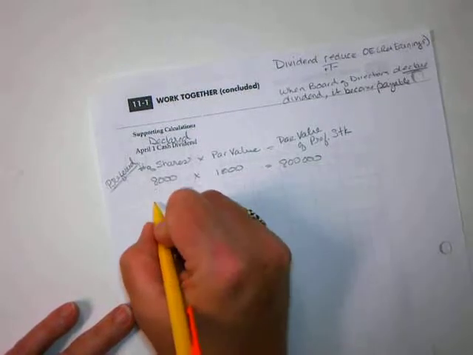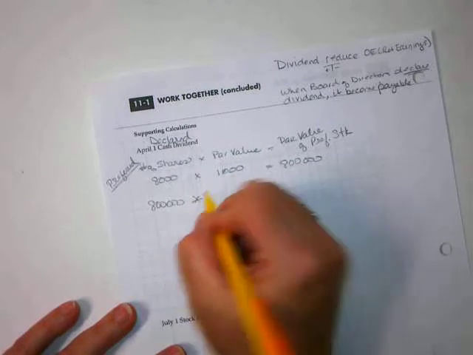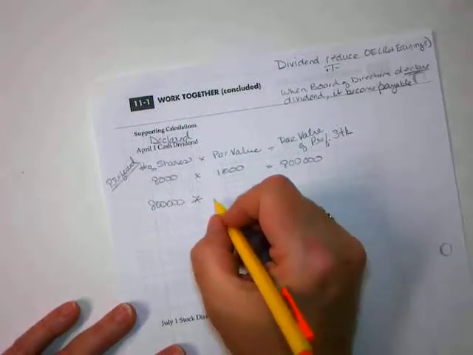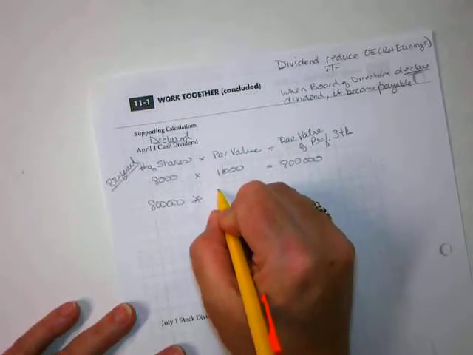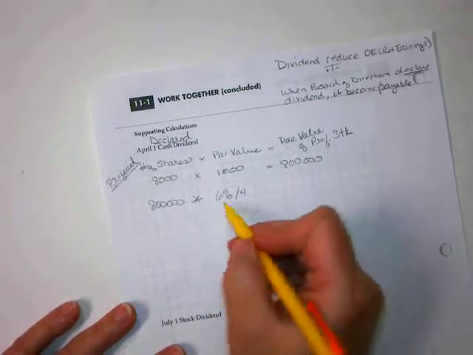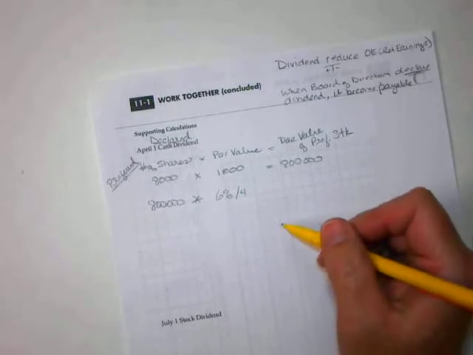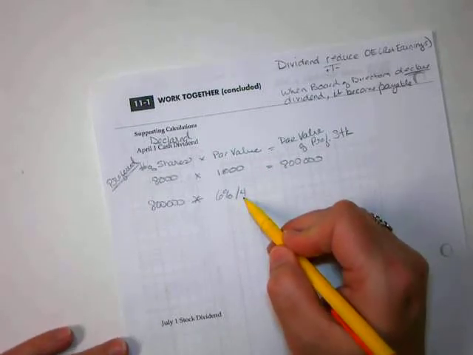So 800,000 times, and you could do this two different ways. You could do 6% divided by 4 to get the quarterly, or you could figure it out and then divide the total by 4, which is what I actually did first. But I think the book shows you this way.